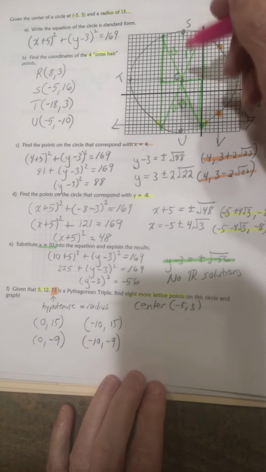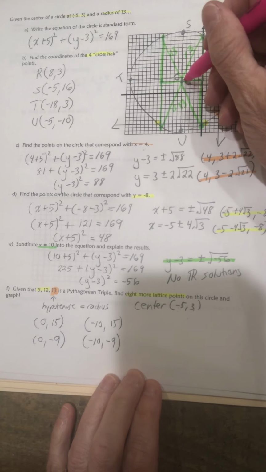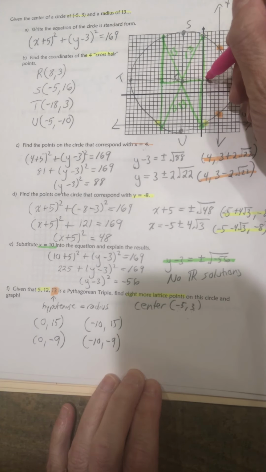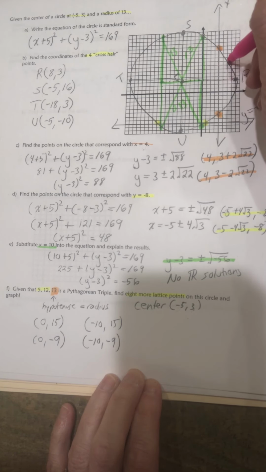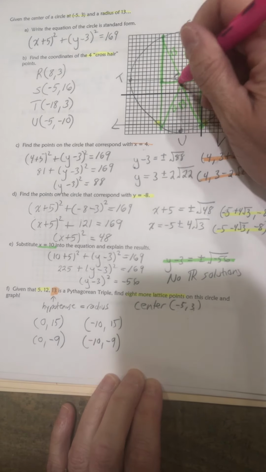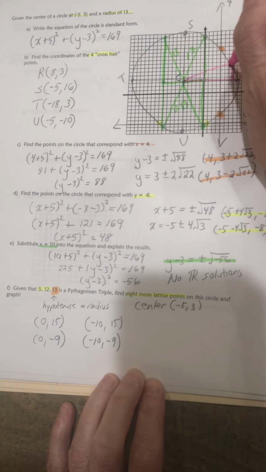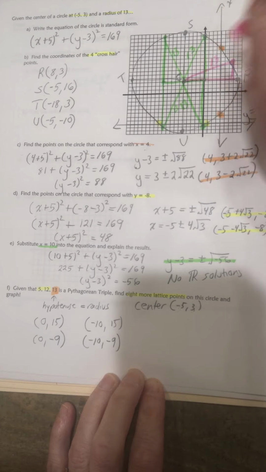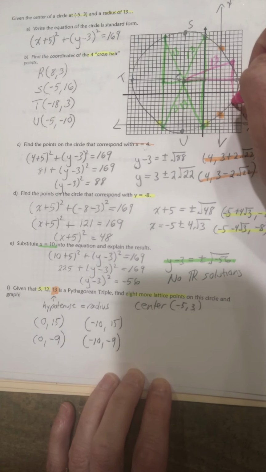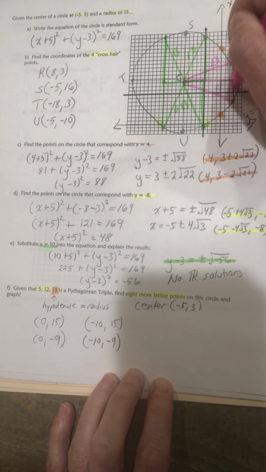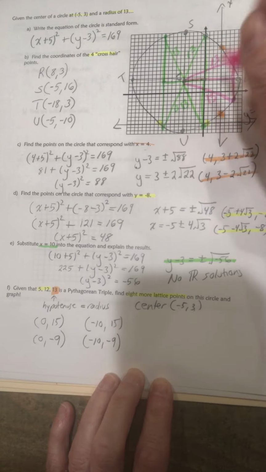Instead of going right 5, I'm going to go right 12. 1, 2, 3, 4, 5, 6, 7, 8, 9, 10, 11, 12. Up 5. 1, 2, 3, 4, 5. So that should be my circle. Might not be great because I did it rough hand. So this should be on the circle because I have a hypotenuse of 13. Same here. I can go down 5. 1, 2, 3, 4, 5. So right there, and I have a hypotenuse of 13.